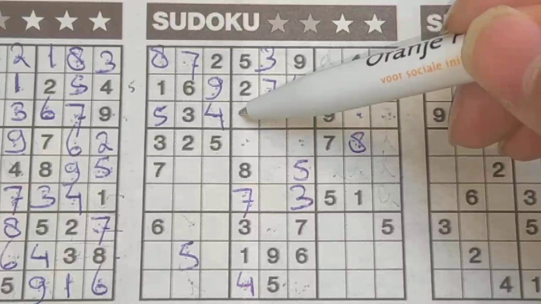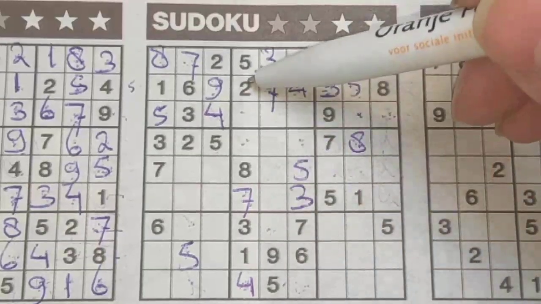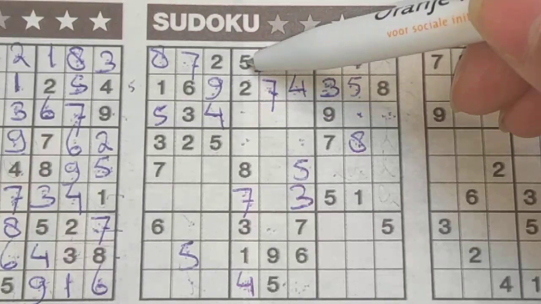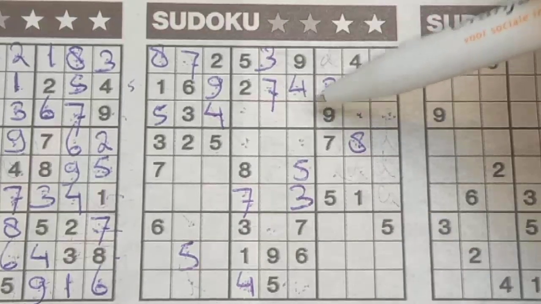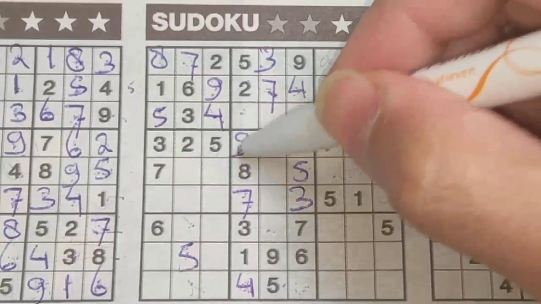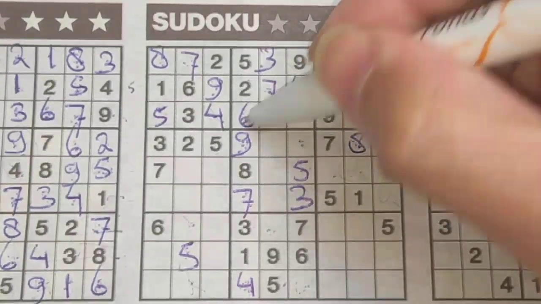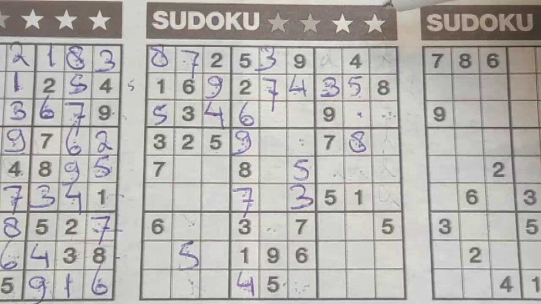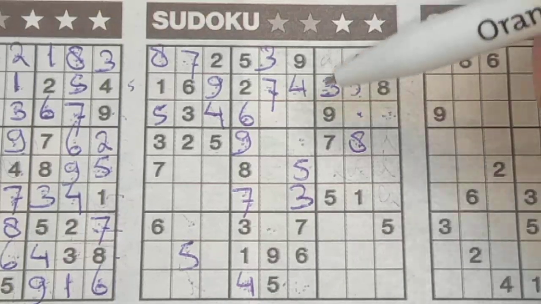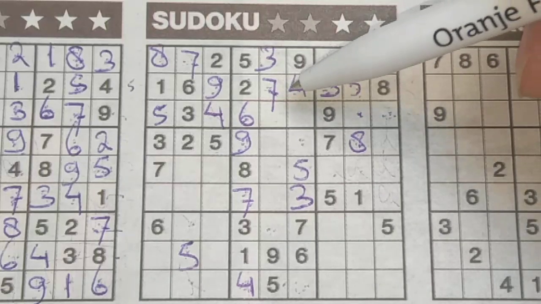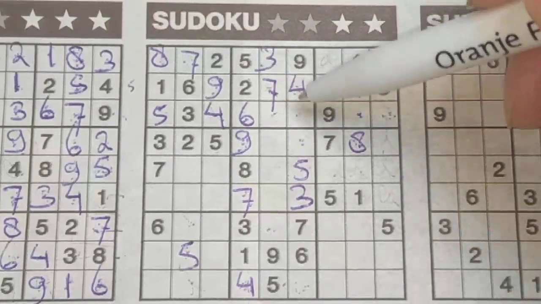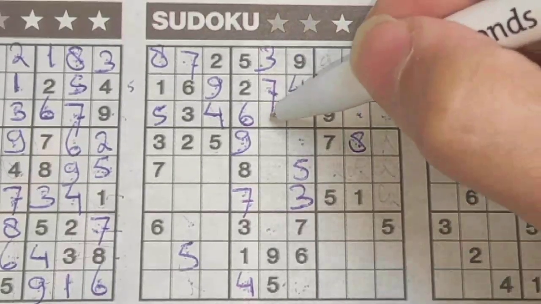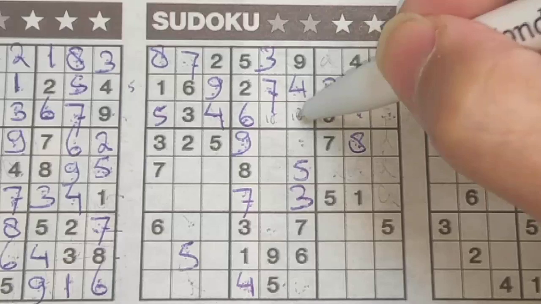2 numbers left in this column. 1, 2, 3, 4, 5, and the 6 and the 9 are missing here. We have a 9 here, no 9 there. The 9 should be here, and the 6 goes there. 2 numbers left here in this big square for the numbers 1 and the 8. 1 and the 8, I marked them.